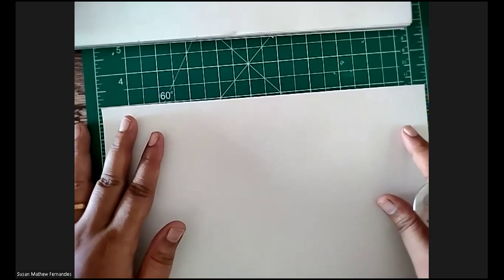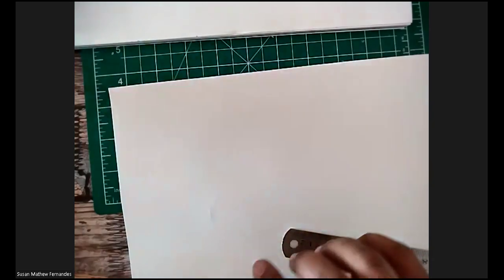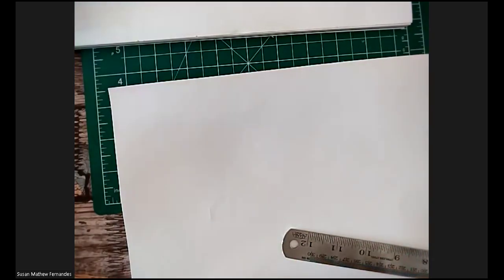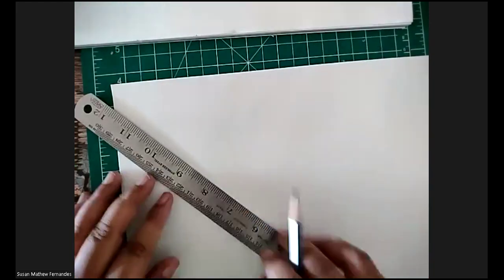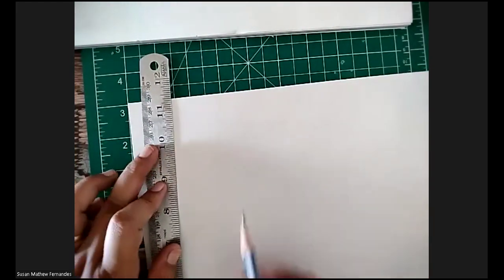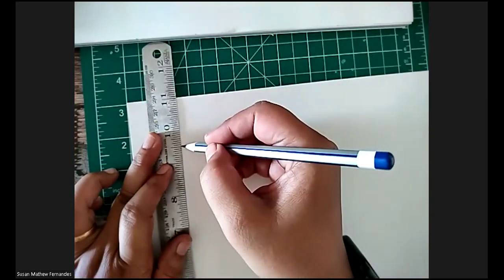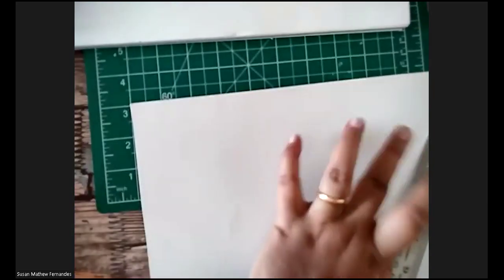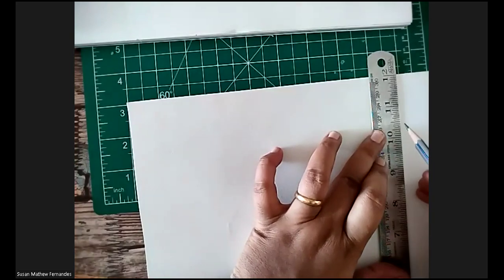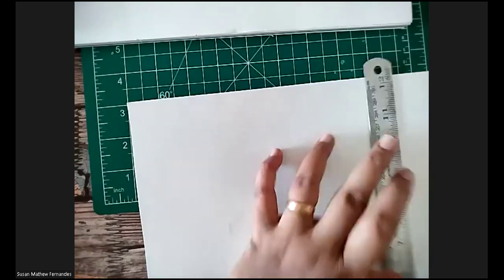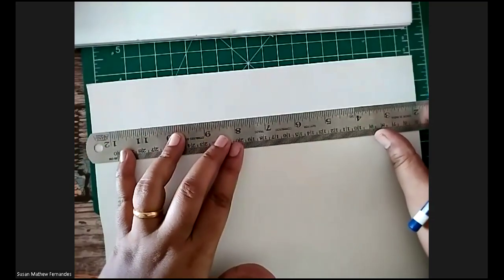So what I'm trying to do here is, hold on. Mark 1.5 because I want to keep it sufficiently long, the bug that we are planning. Mark 1.5 inch. We are going to make a strip of 1.5 inch. Okay, so 1.5 here and 1.5 here. And join those lines and we get our strip and cut this out.